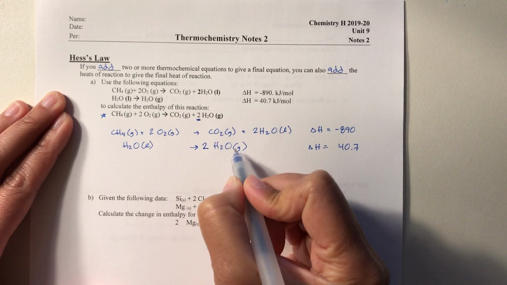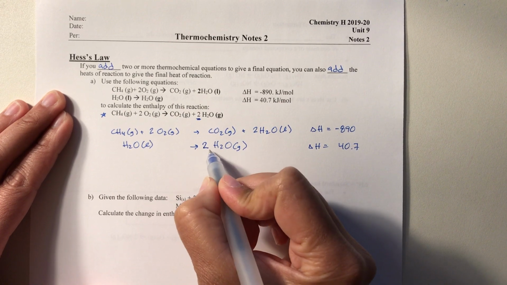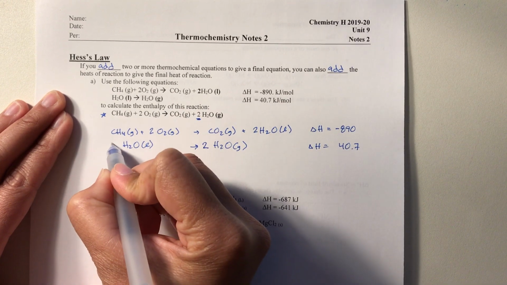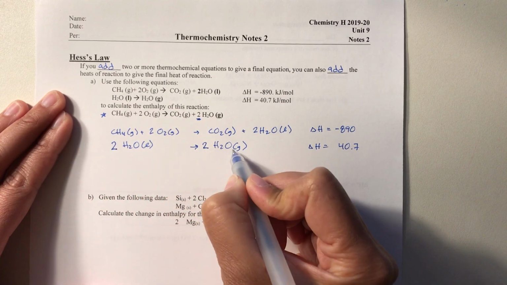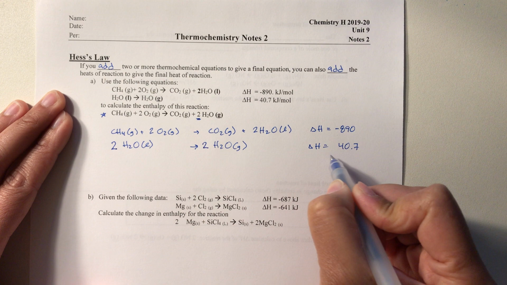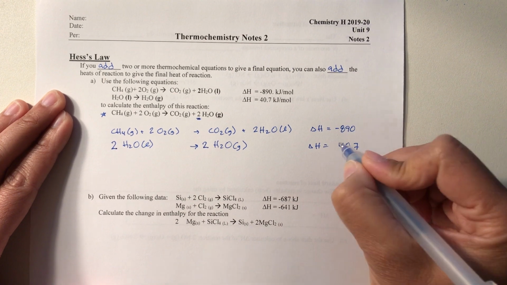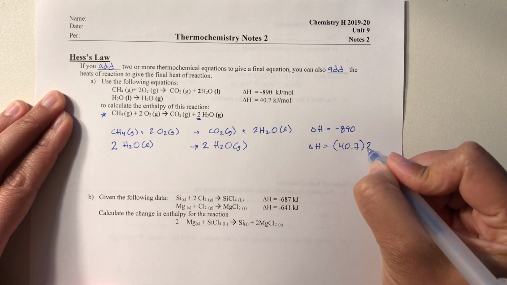Now, if we want this to be 2 moles of water, we're going to need to start with 2 moles of water. We're essentially doubling all of this. That's also going to double our delta H. So we're going to multiply our delta H by 2 as well.